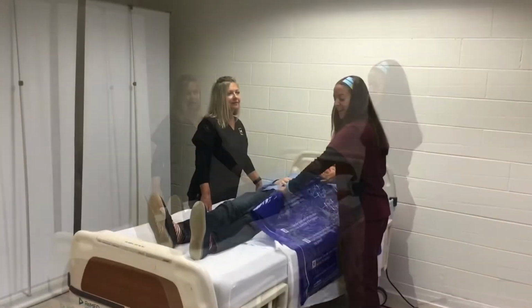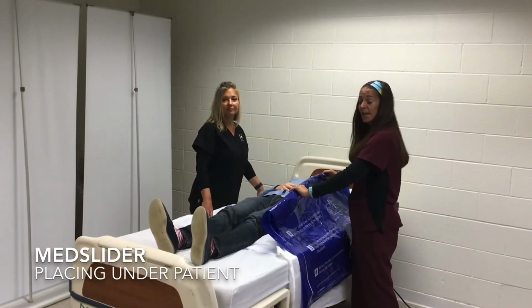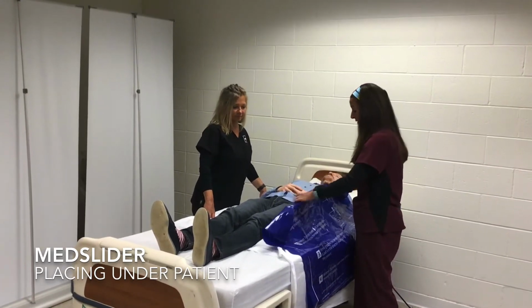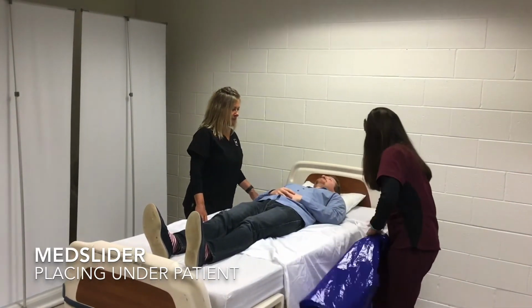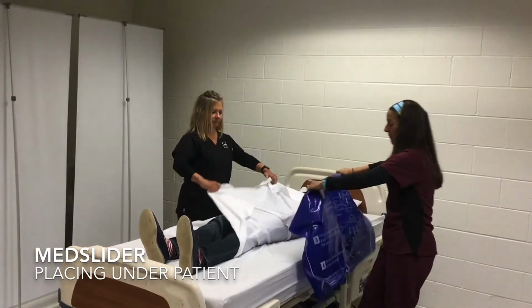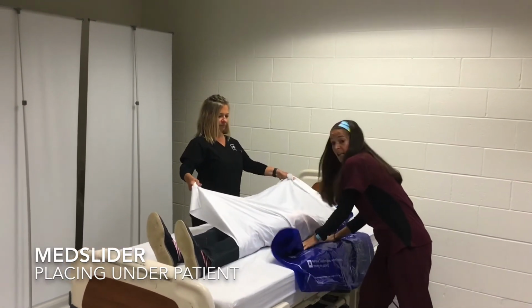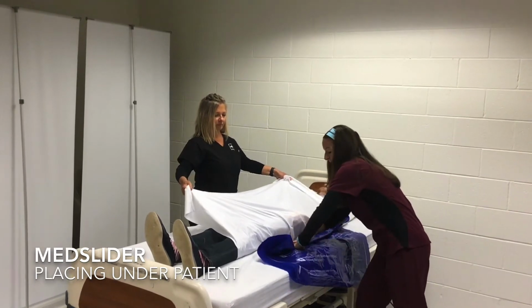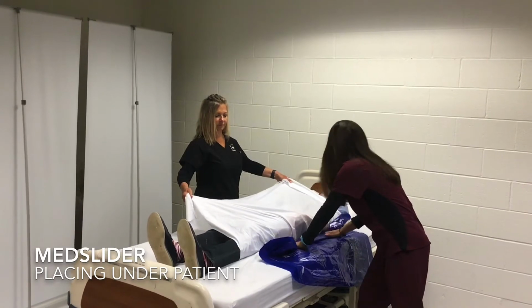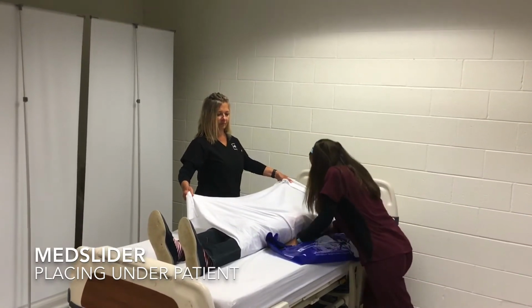In this next portion, I'm going to demonstrate how to get the MedSlider tube slider under the patient if you're unable to log roll them. So again, I'm going to have my other nurse hold this up. And then I'm going to push the MedSlider into the bed underneath the patient, keeping my hands between the patient's skin and the slider to reduce friction. So like so.